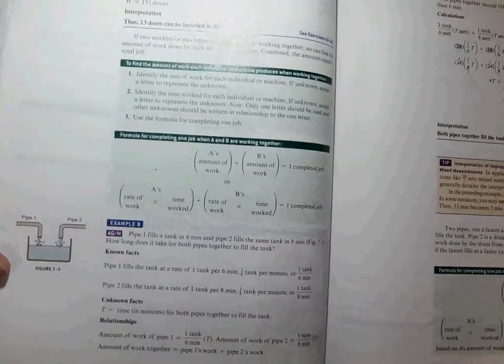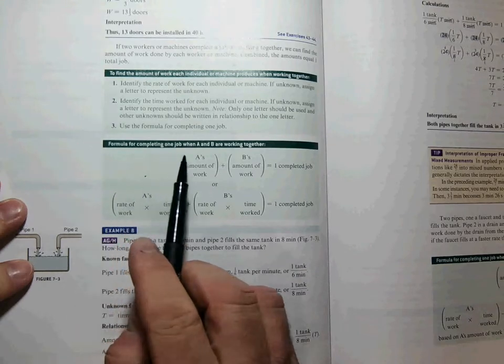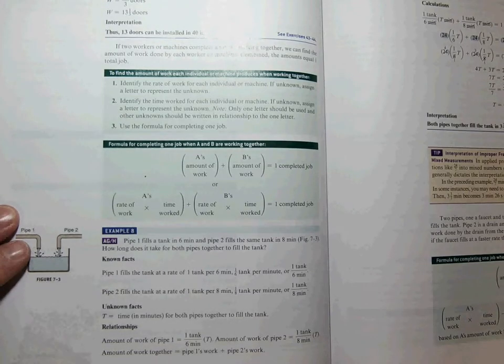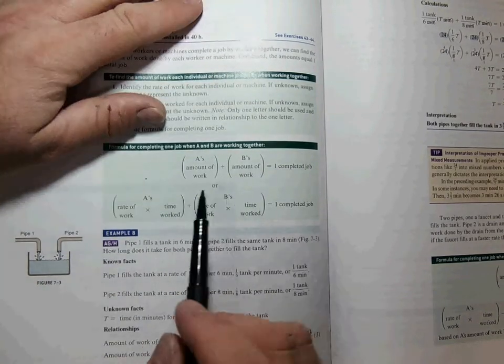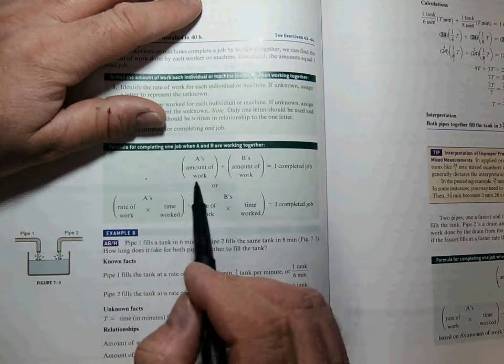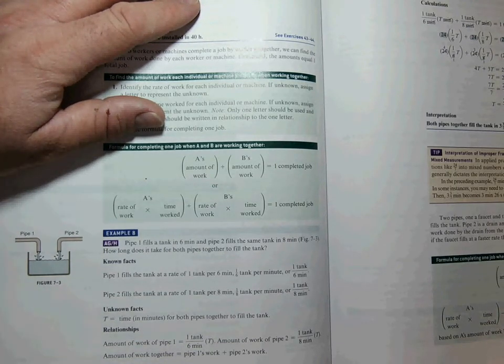If we look here at this example, at this green box here. Formula for completing one job, so we're doing one task, but we've got two people, person A and person B, working together. Okay, well, we're just going to have two separate little problems here that we're going to add together, because how much work the first person's going to do is going to be added to how much work the second person does, and together they're going to complete this job.